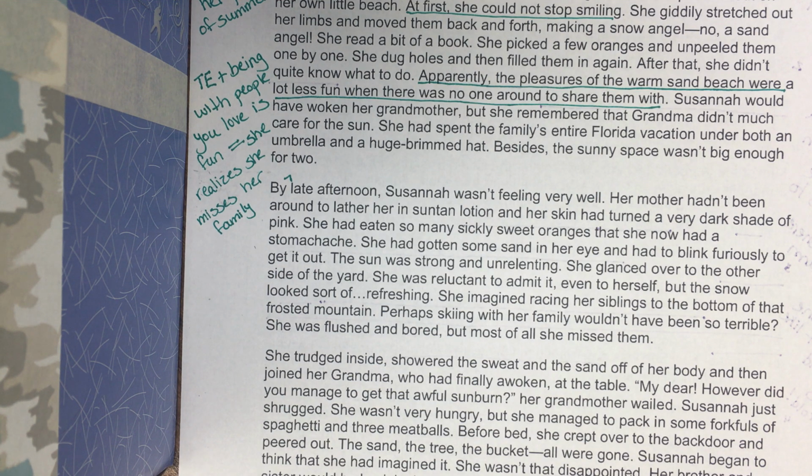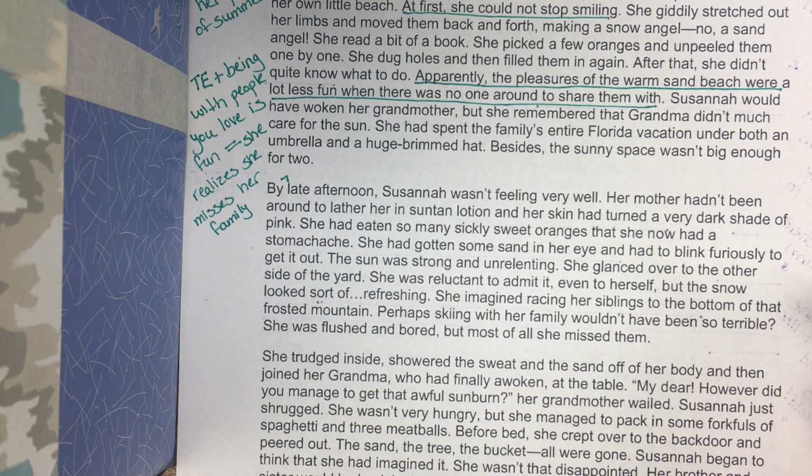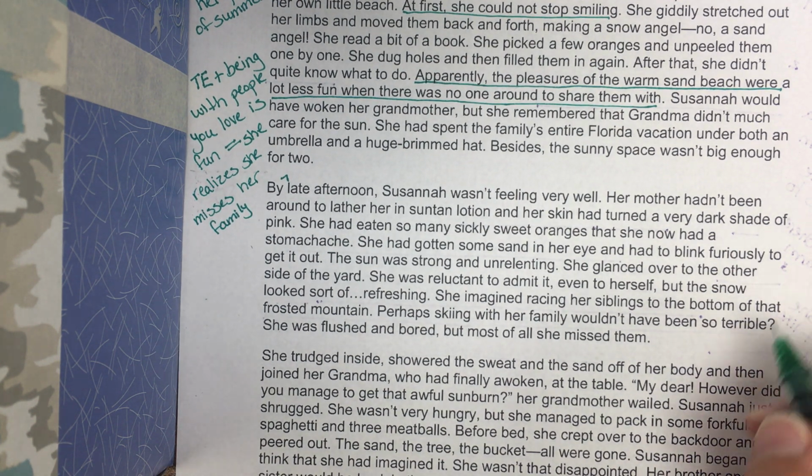I want you to pause for a second and see if you can find some text evidence that proves to us something that Susanna's learning. I think she's learning that things aren't so bad if you have your family. Because when she doesn't have her family, she's not very happy.